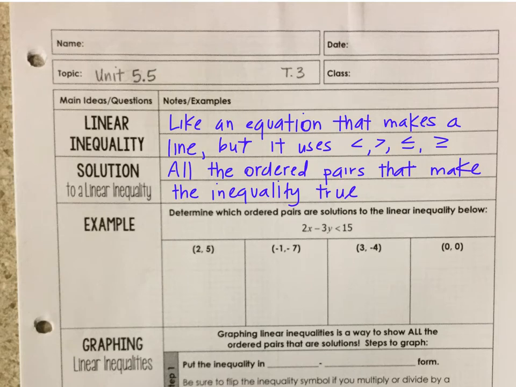Alright, we are going to take notes. So a linear inequality. Linear means line. Inequality means less than, greater than, less than or equal to, greater than or equal to. So a linear inequality is like an equation that makes a line, but instead of an equal sign, instead of y equals mx plus b, it'll use the less than, greater than signs right there.